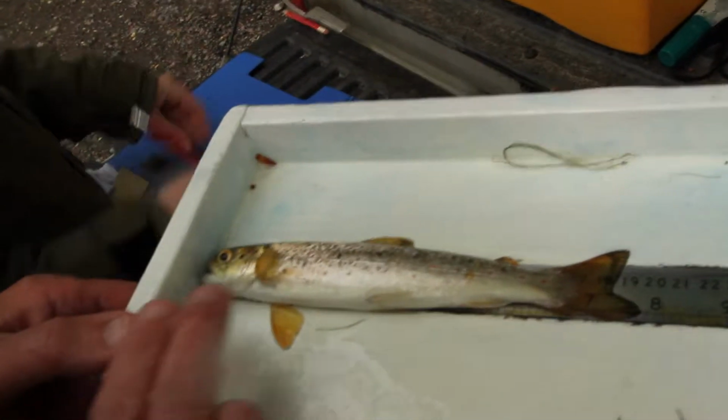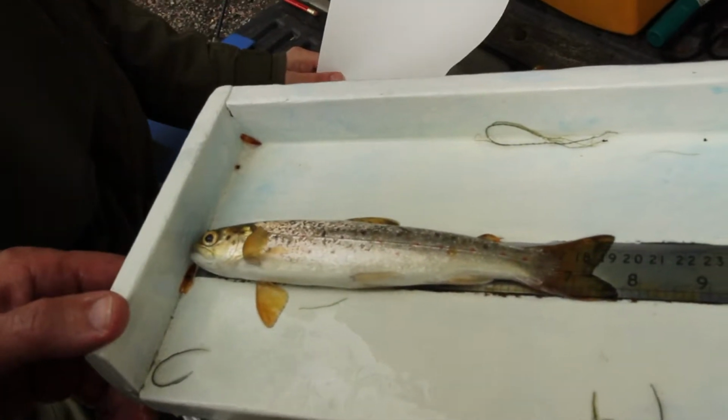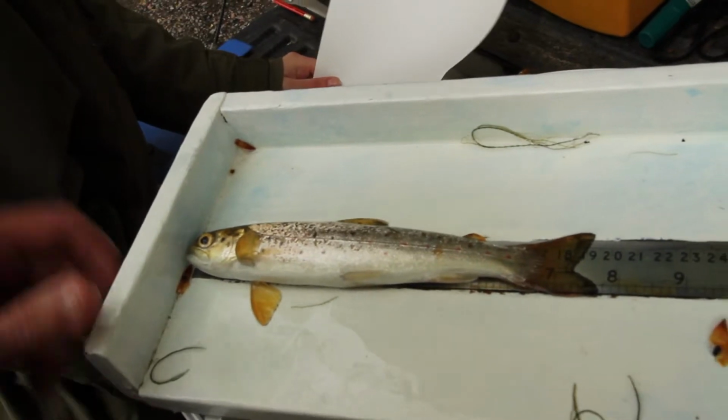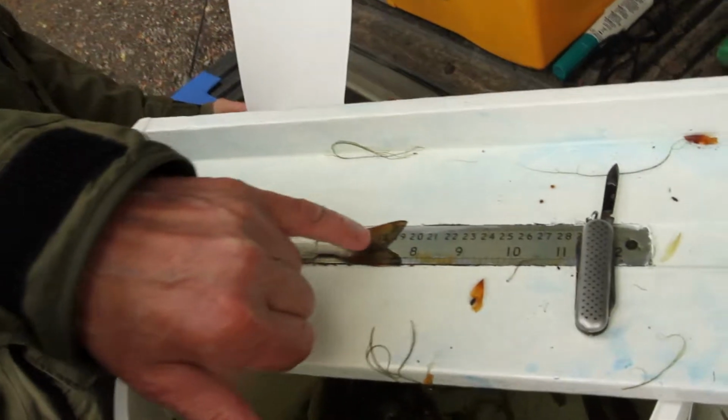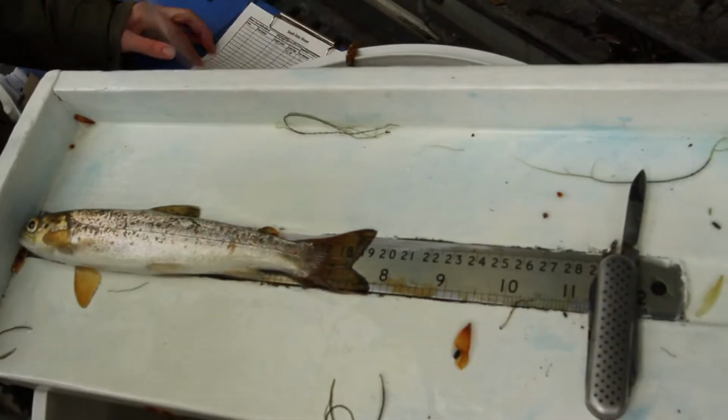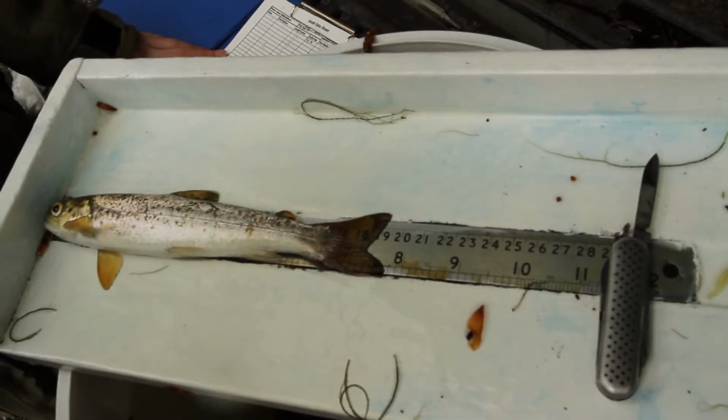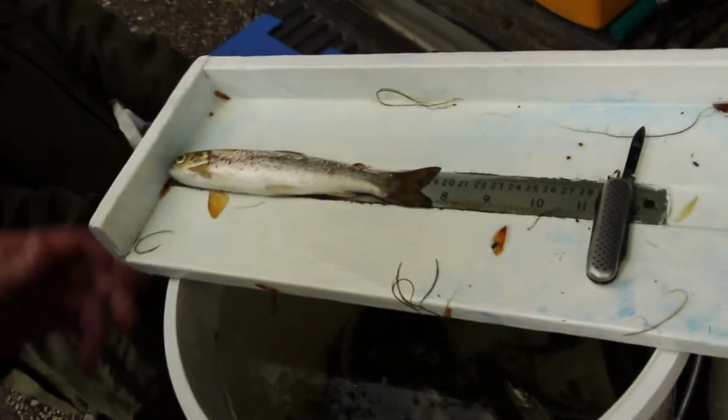You can see it's turning quite silvery, goldenly silvery now. It's about 183 length, and as you see, quite typical is the black tip here on the tail as they smolt. So it's a lovely example of a sea trout smolt, that.